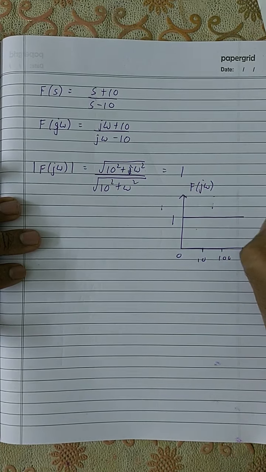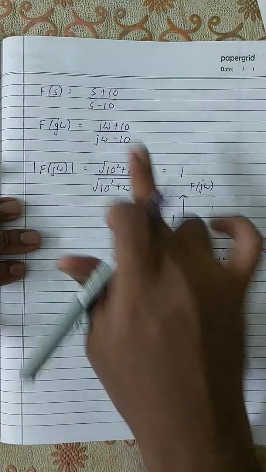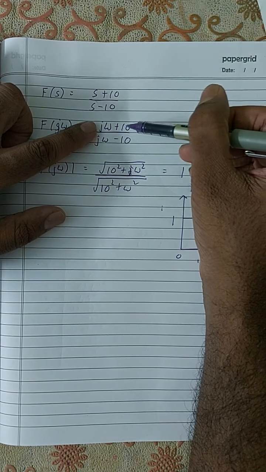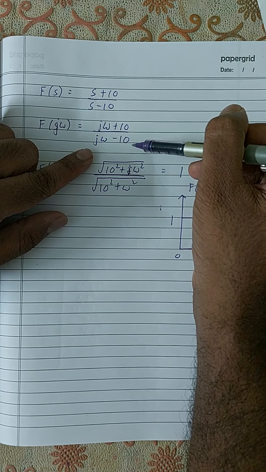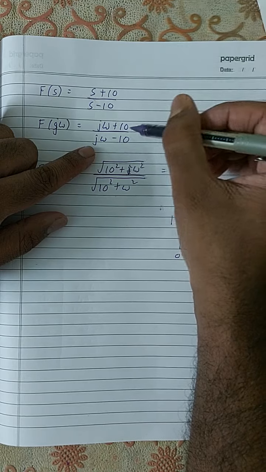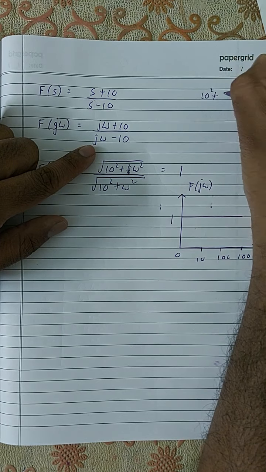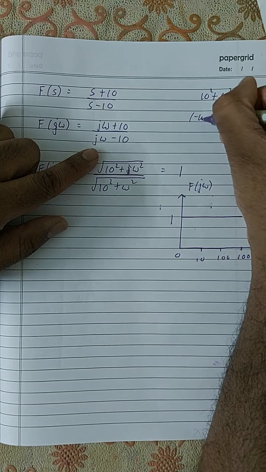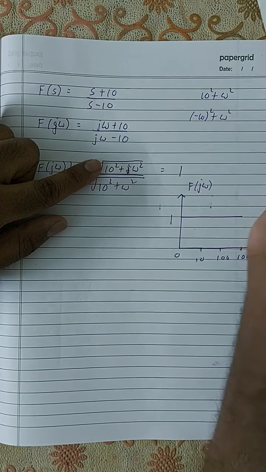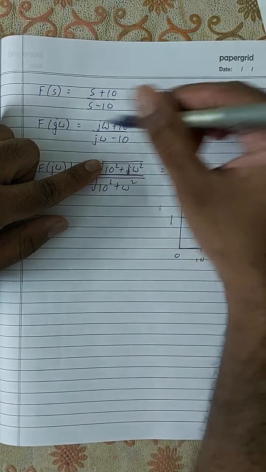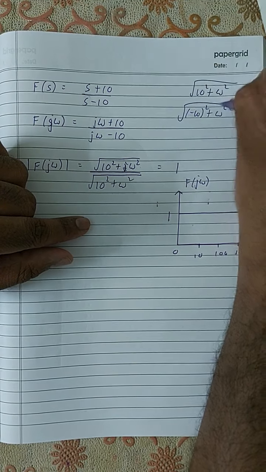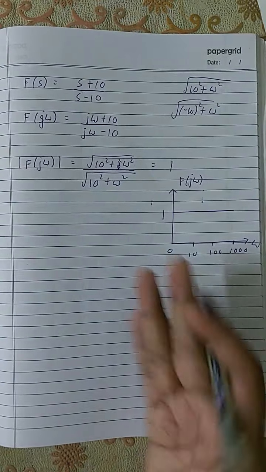This is the magnitude response of this function, because you see here the complex number is 10 plus j omega, and here the complex number is minus 10 plus j omega. When you find the magnitude, it becomes root of 10 squared plus omega squared, and the other one is root of minus 10 the whole squared plus omega squared. In both cases the value is exactly the same, so when you cancel each other, you will get 1. So that's what happened over here.